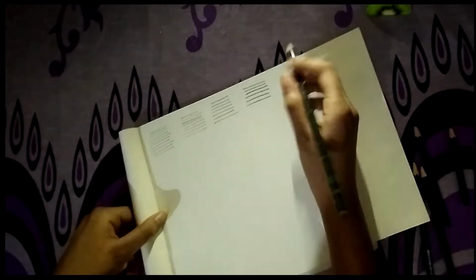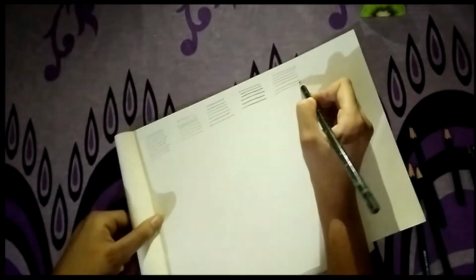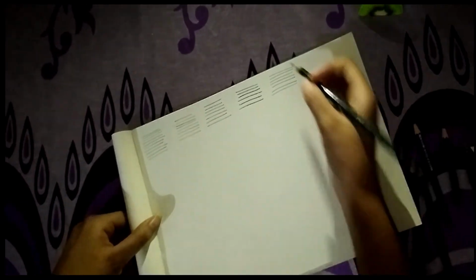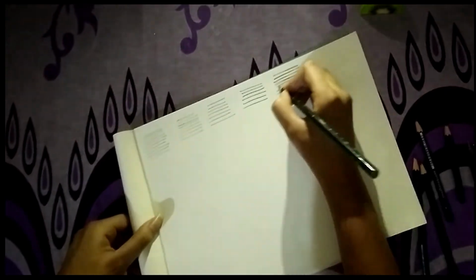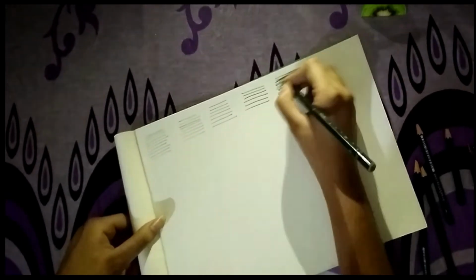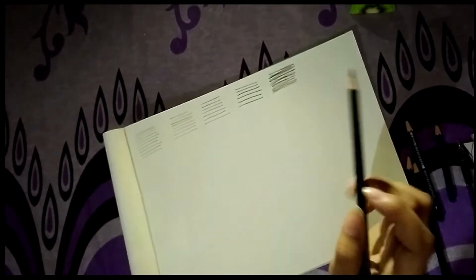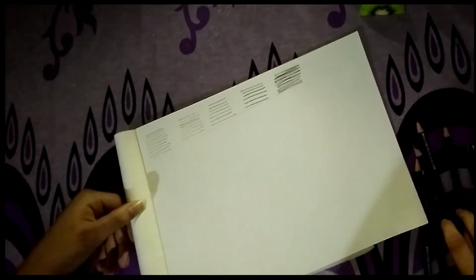And then we finally have 8B. There also comes a 10B pencil, which is even darker than this. Okay, just draw continuous, parallel lines. You will understand the difference in intensity of the pencils.